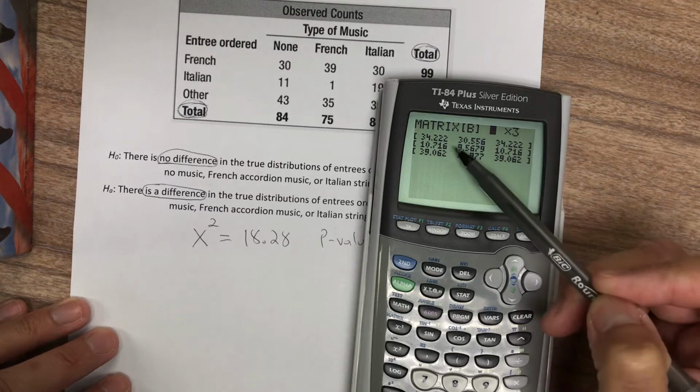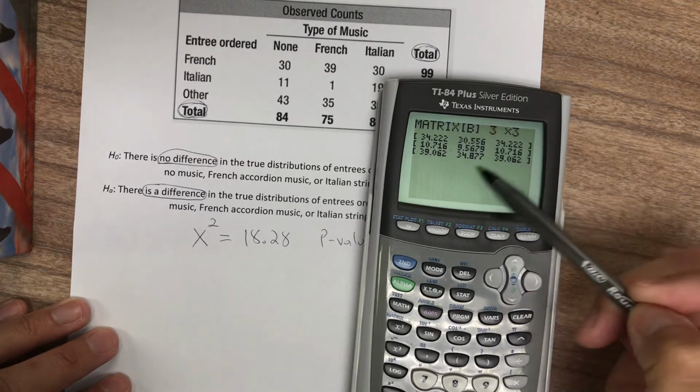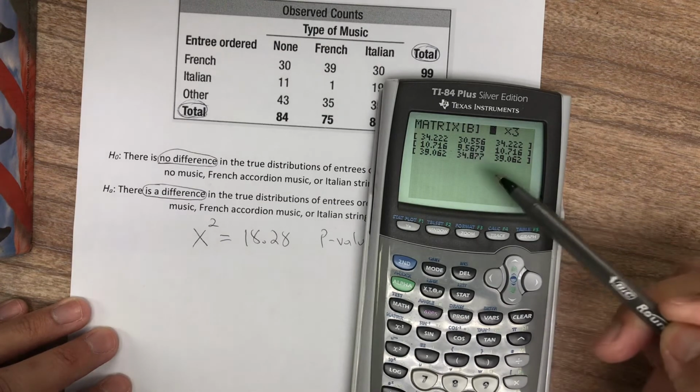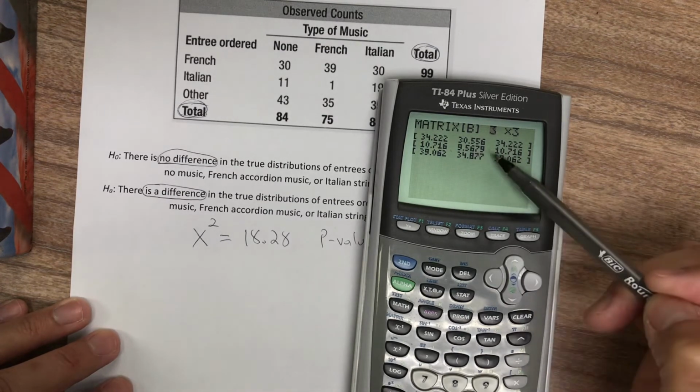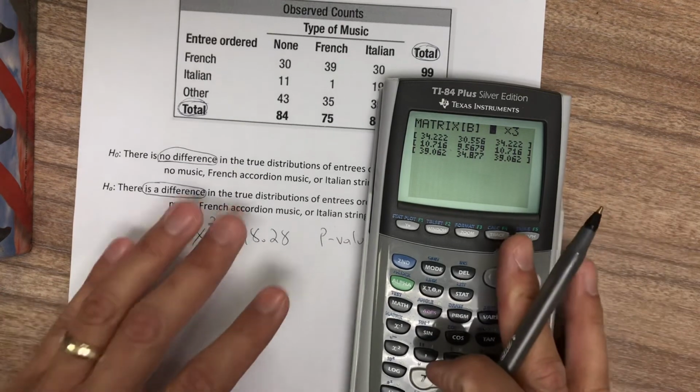You don't need a lot. And you can see all the values, the expected counts, at once. So this is just another way. Just be careful not to change anything so the numbers won't change. So my expected counts for the table are here.